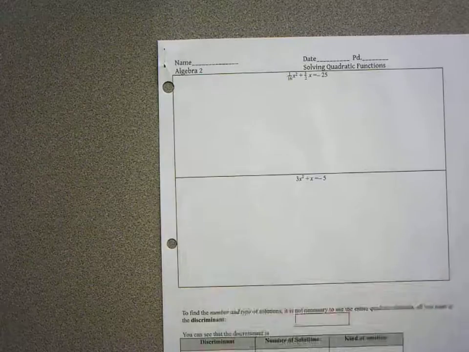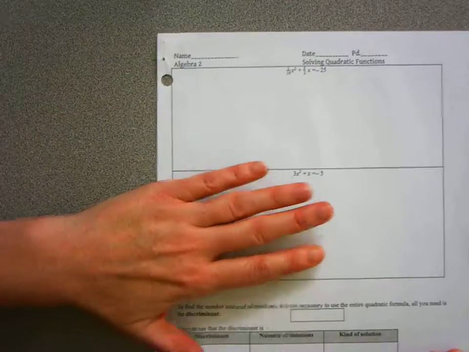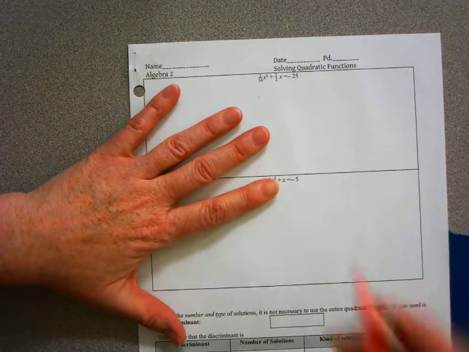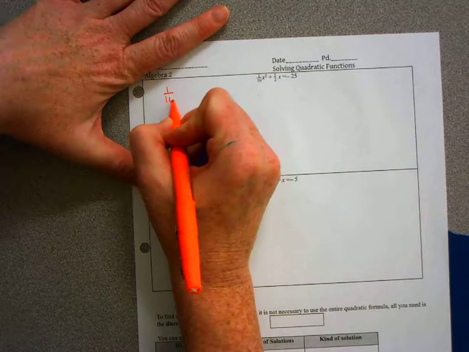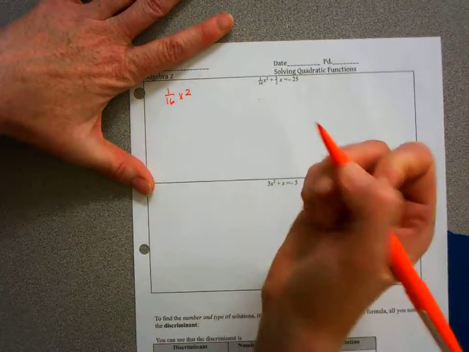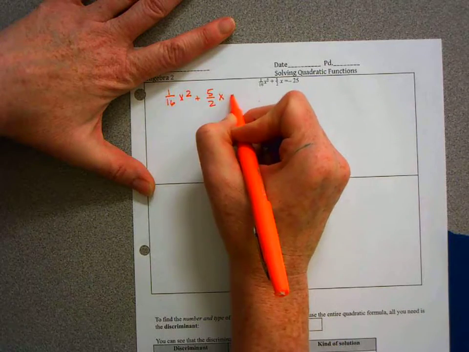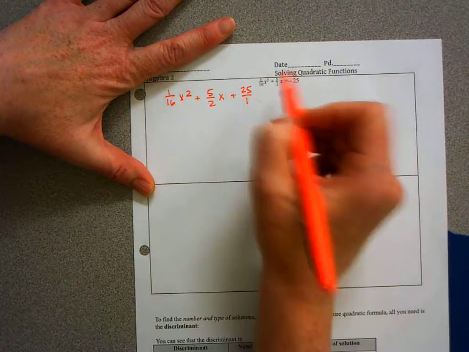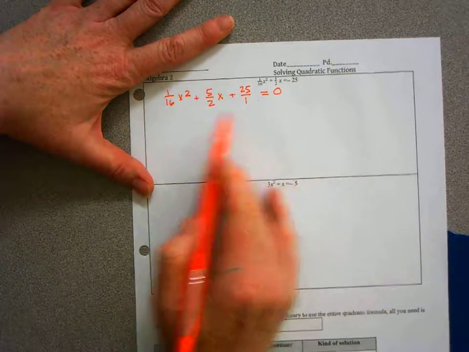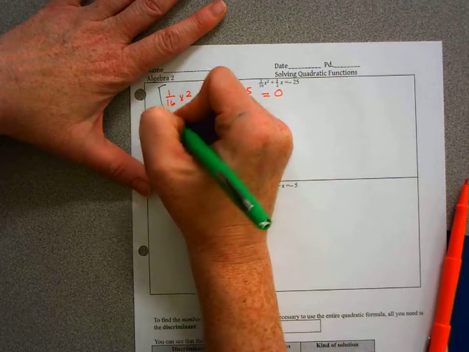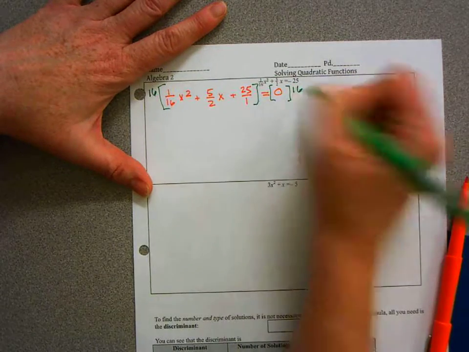Okay, so we're going to do one more together, and then you're going to do one. So here we go. Ugh, well, this looks awful. So let's see if we can make it a little more palatable. The first thing we need to do is get everything over to the left: 1/16 x squared plus 5 halves x plus 20. I'm going to put it over 1 because I've got all fractions, so we've got to figure this out. The first thing you want to do is get rid of all those fractions, and since they're even, you can.